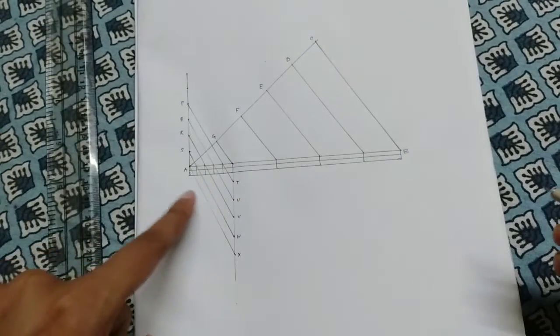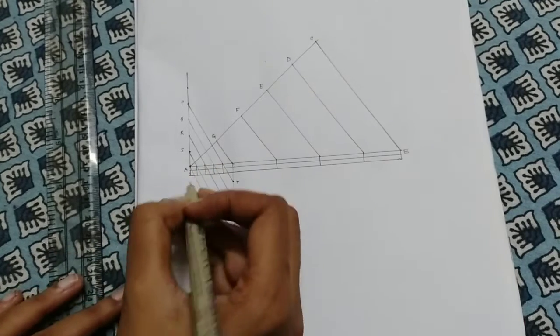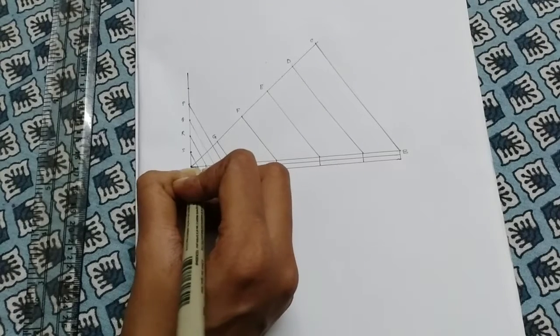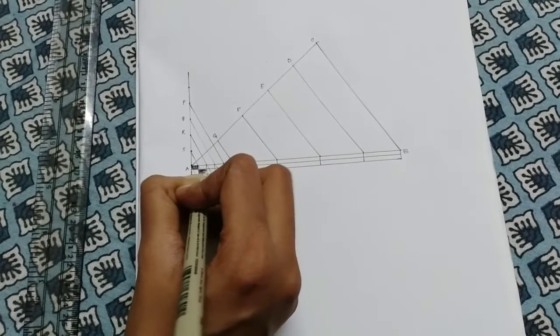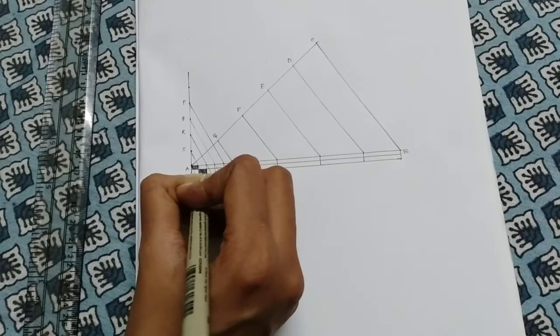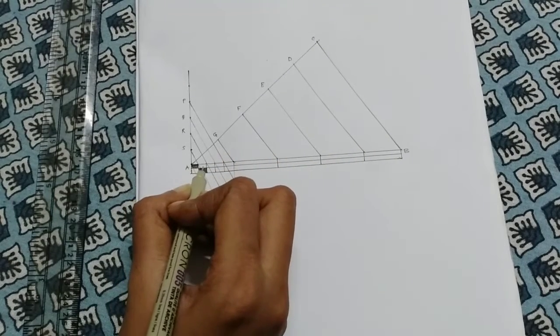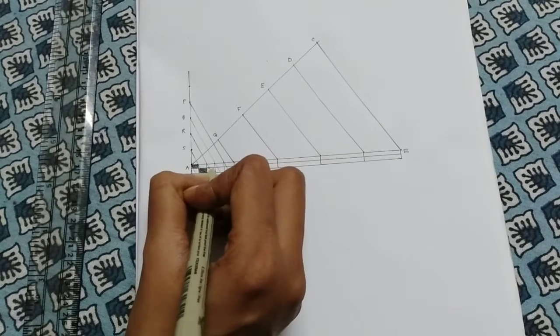See, now color 1, 2, 3, 4, 5. How to color it? The first one should be black and color in the alternate way. The next one, here is the black. If you are coloring from the beginning, the first one should be colored, the next one don't color it, it will be reversed. At the downward again it will be colored.